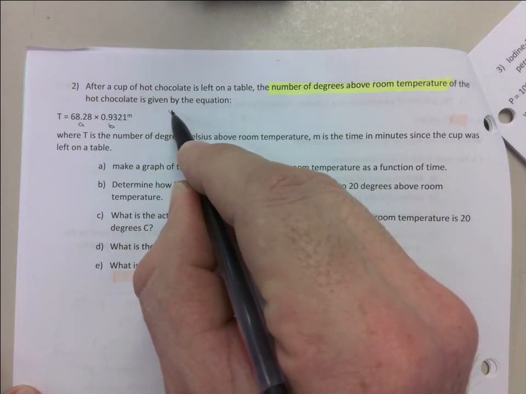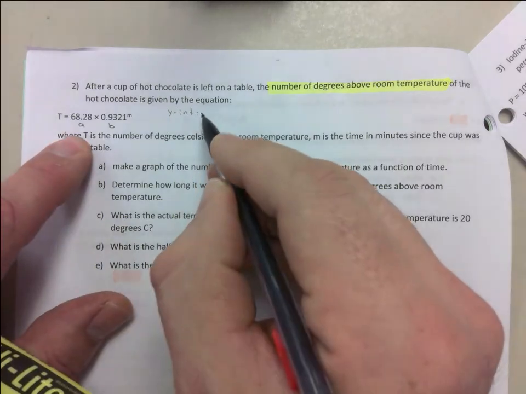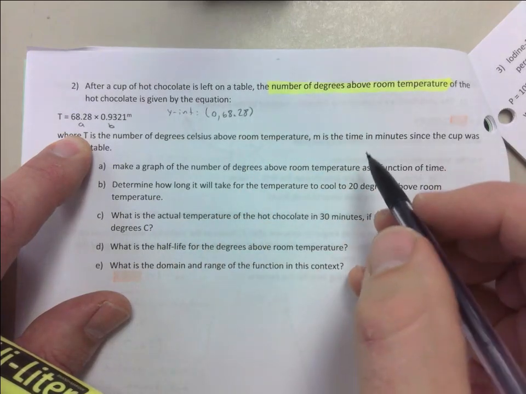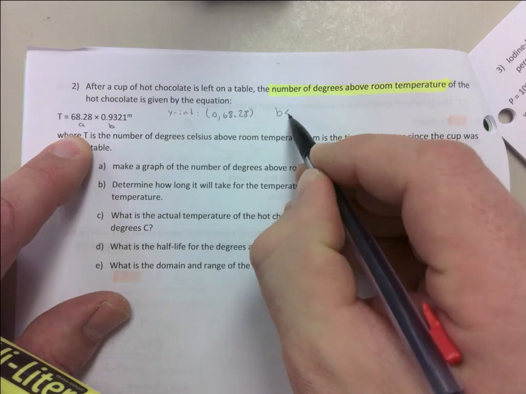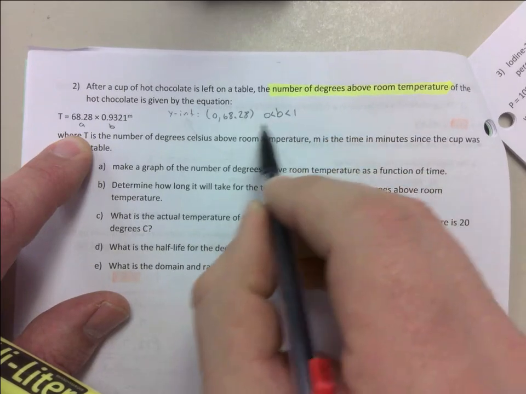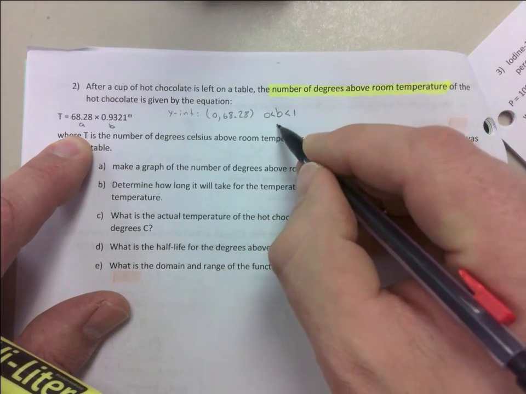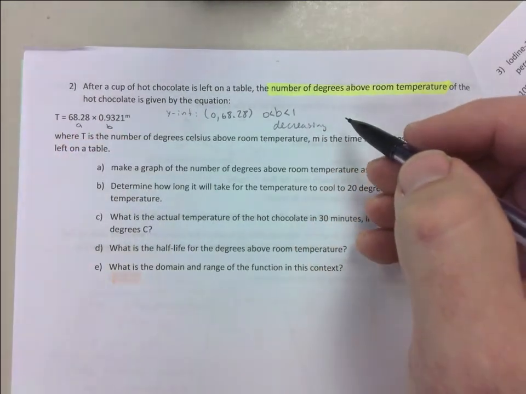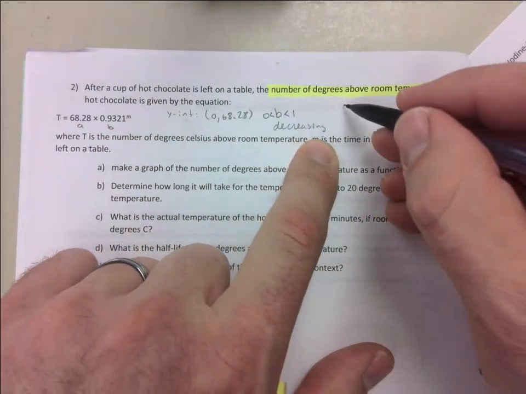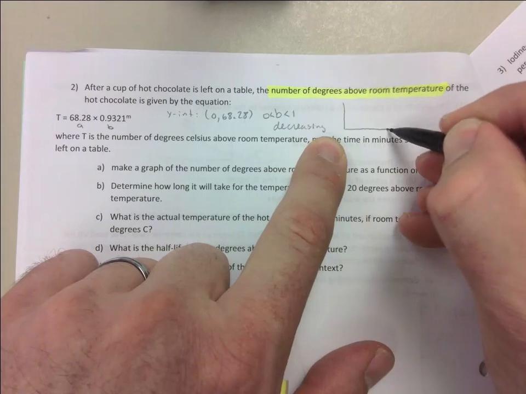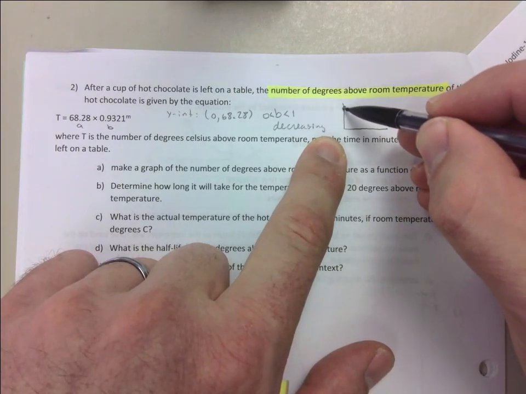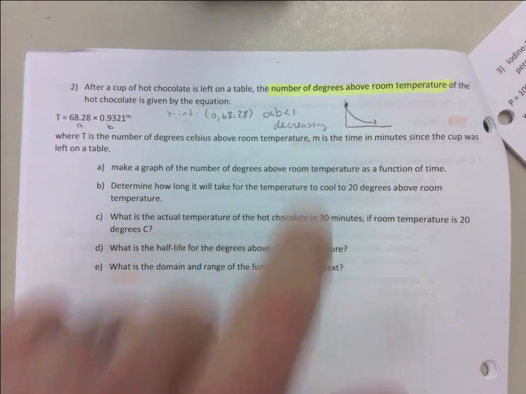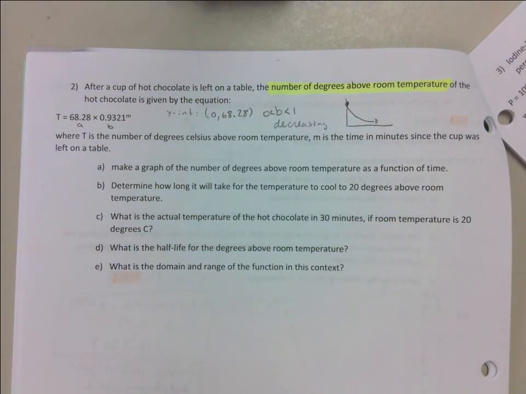So my y-intercept, just by looking at it, will be (0, 68.28). B is less than 1, right? It's between 0 and 1. So it's decreasing. I'm losing every period. So in this case, what you expect to see is you're going to start higher up the y-axis, and it's going to go towards your x-axis like that.